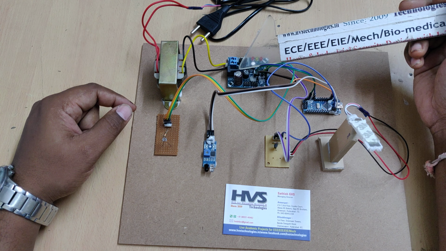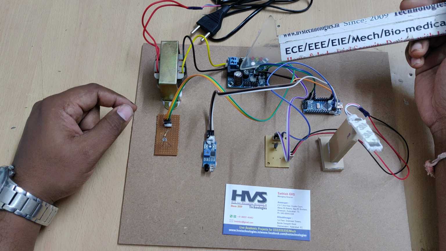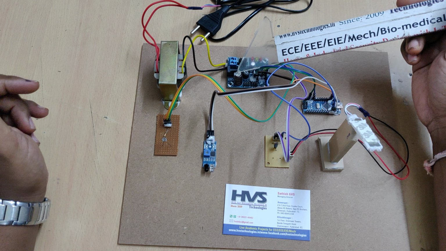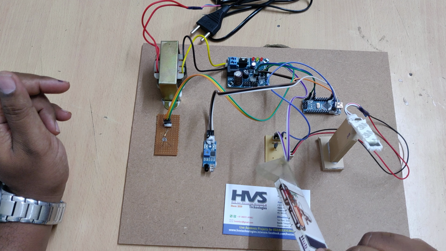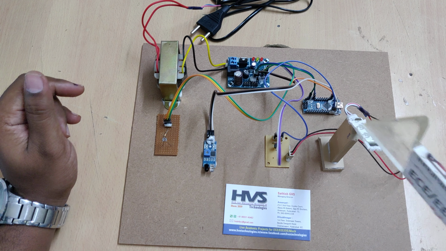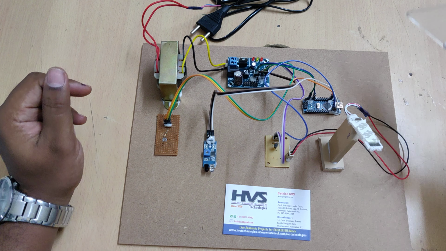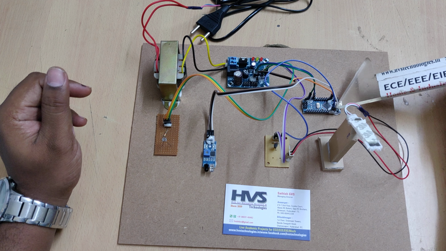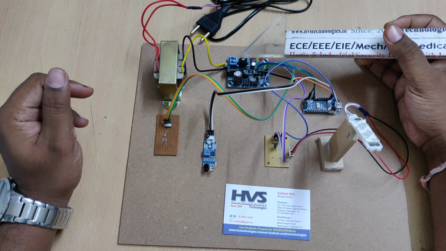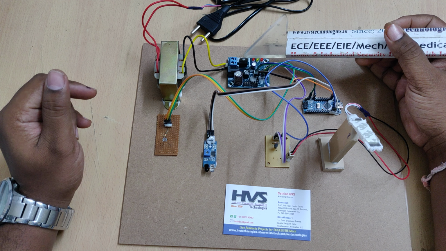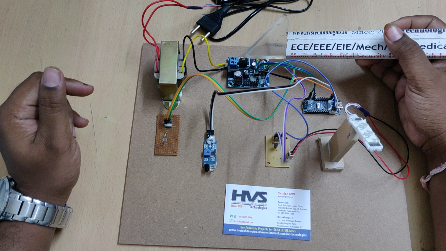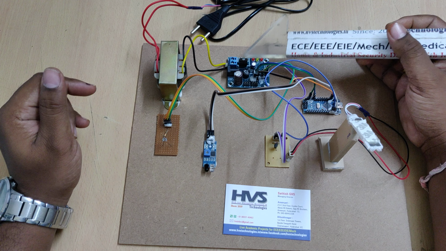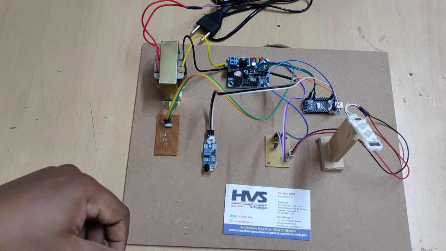We need 5 volts output and 12 volts output. This 12 volts DC output is directly given as input to this transistor board as the operating voltage for the LEDs, and we need 5 volts output for this Nano board. For that purpose, we are making use of this 7805 regulator, which will provide us the 5 volts output by taking 12 volts DC input. So let us see the demonstration.